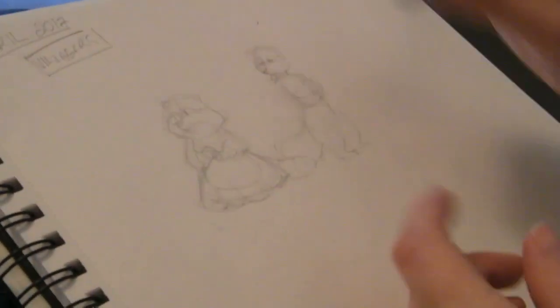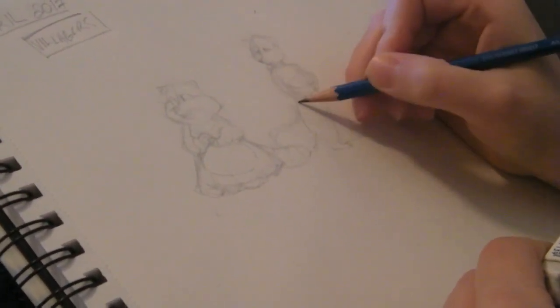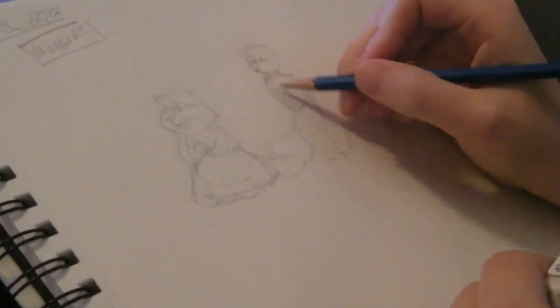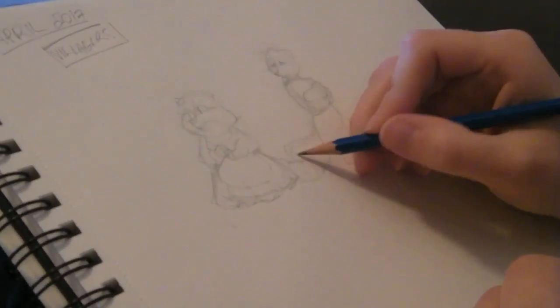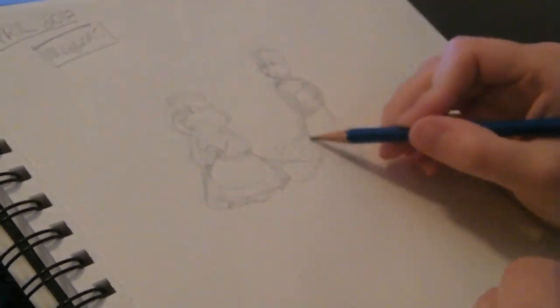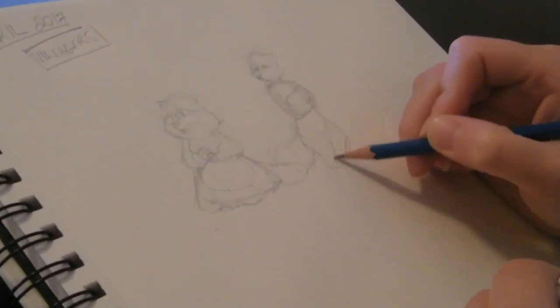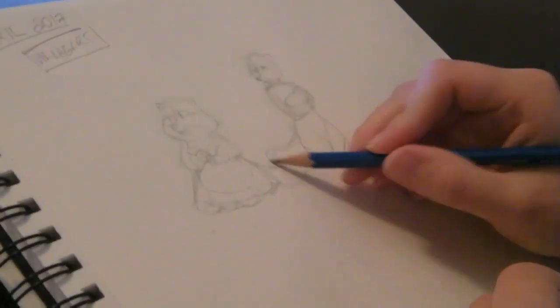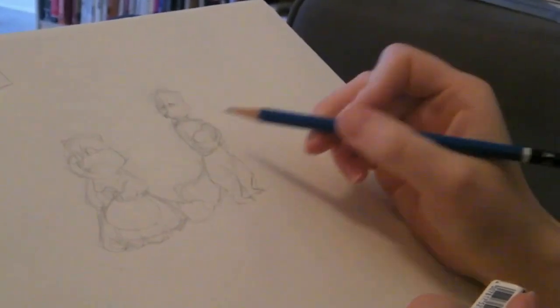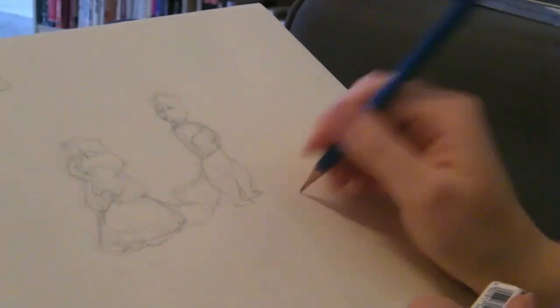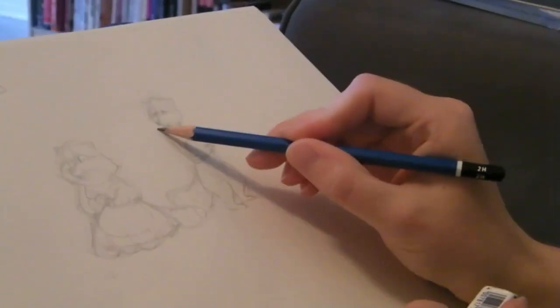Hi guys, it's Bones McKay, and today I would like to talk to you about how I go about designing characters. For the purpose of this, we're going to assume that you've already created the character, you've got their character profile written down, you know exactly how they're going to work in this story, you've got your script, you've got all that, and now you're designing the character.